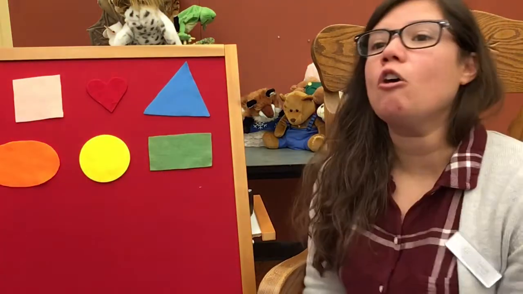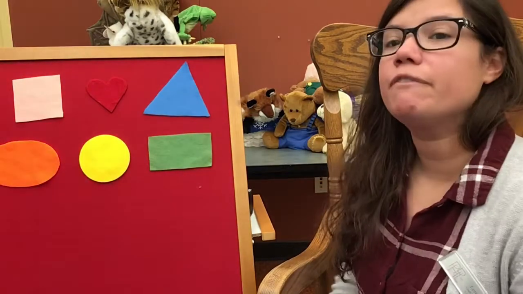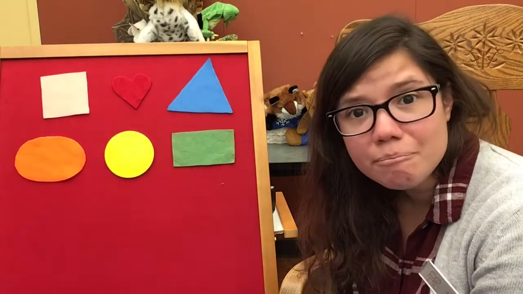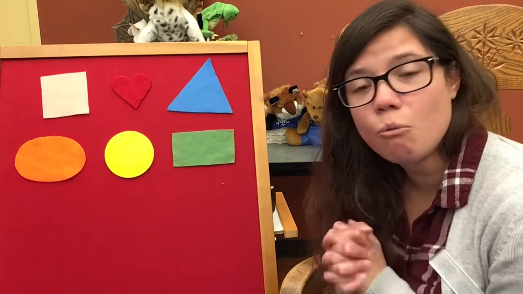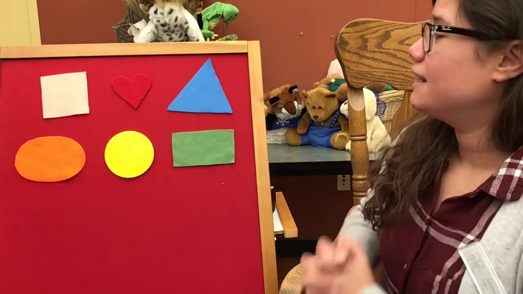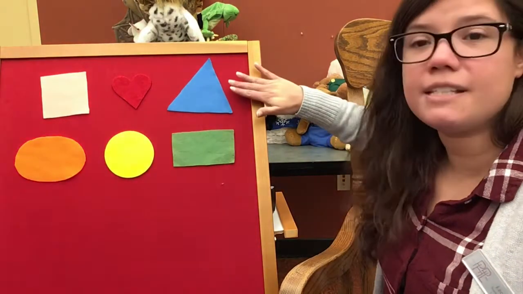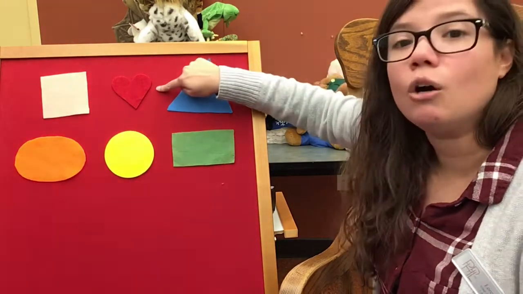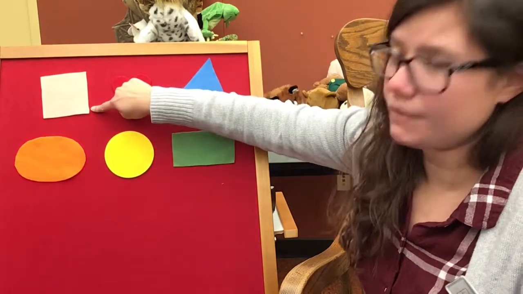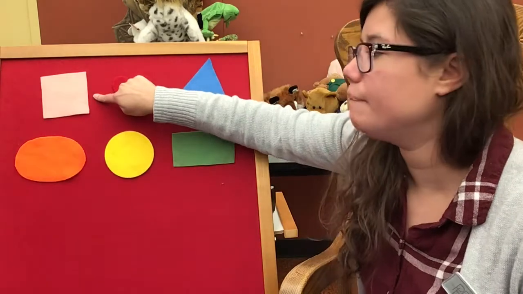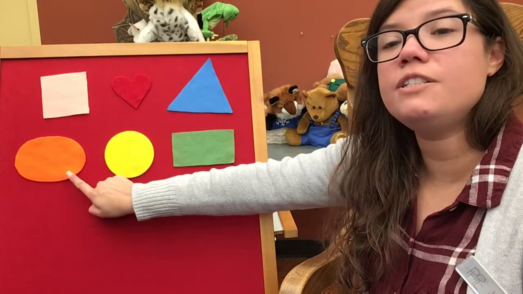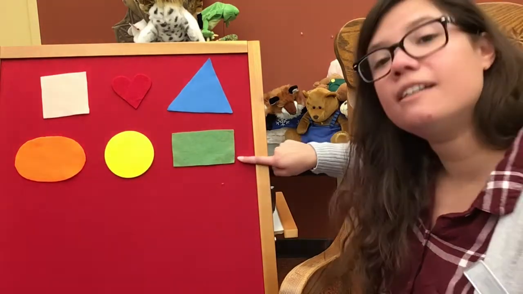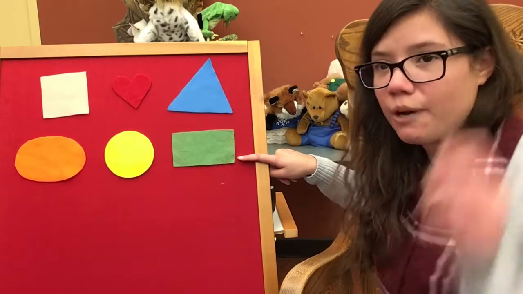All right. I do have my shapes here today. If you would like to help me find my bunny, she has gone missing. Where, oh where could my little bunny be? Oh where could she be? Let's see. I'm going to list our colors and shapes. There's the blue triangle, a red heart, a pink square, and down below, an orange oval, a yellow circle, and last, a green rectangle, right?